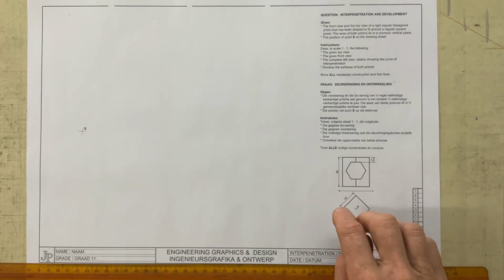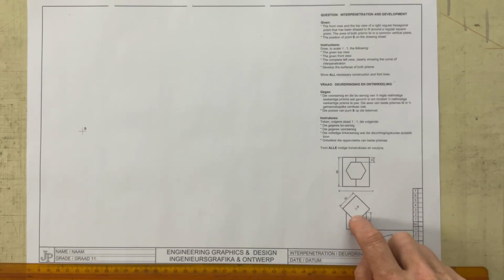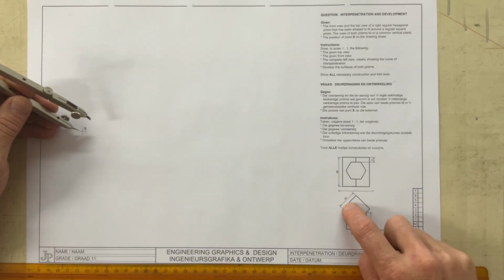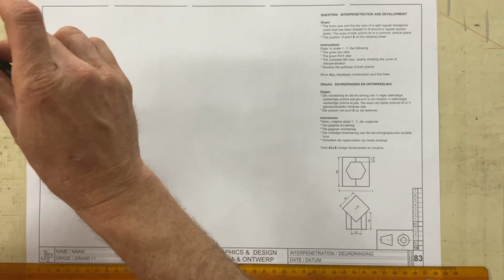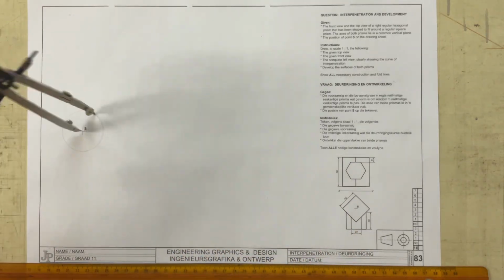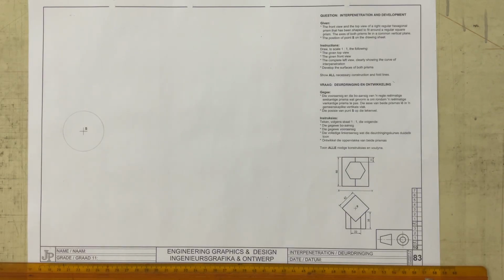Alright, I'm doing the interpenetration and development of this hexagonal branch pipe going into this square main pipe. I'm going to start out by drawing the top view of the square main pipe. It says it's got a length of 42. I've got my pair of compasses set to a radius of 21. I'm just going to draw a little construction line circle like that.